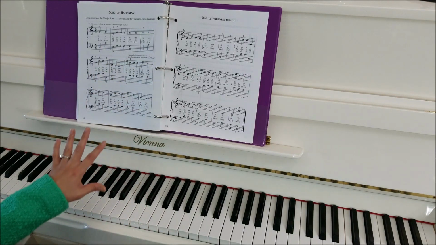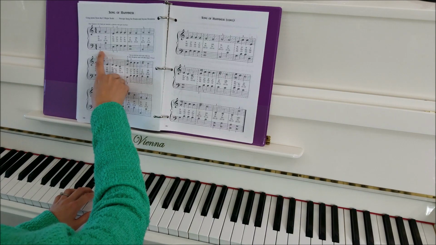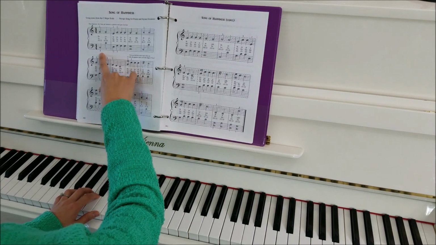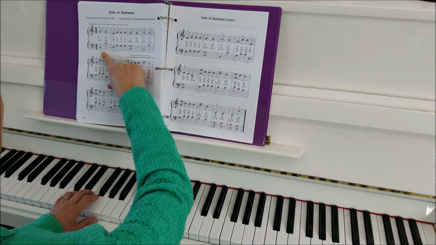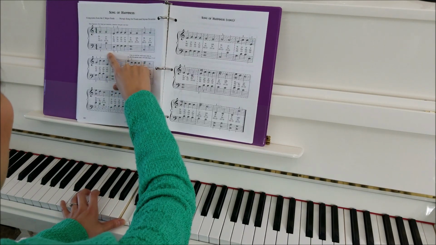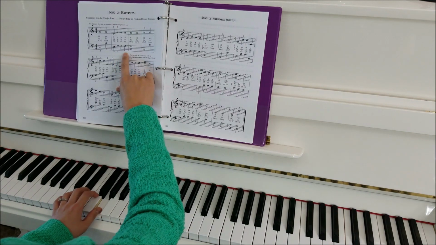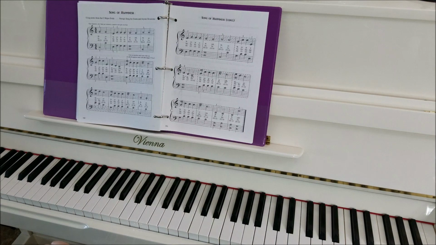All right, let's try it. So we're gonna start on the first C below middle C with our pinky finger, with our number 5 finger on the left hand. Here we go, ready? 1, 2, 3, 4. 1, 2, 3, 4. All right, good job.